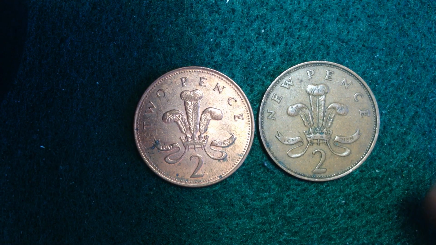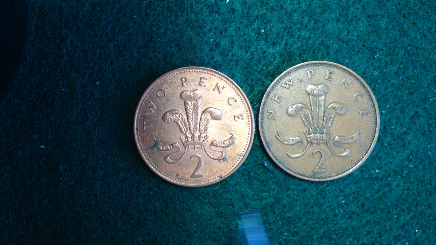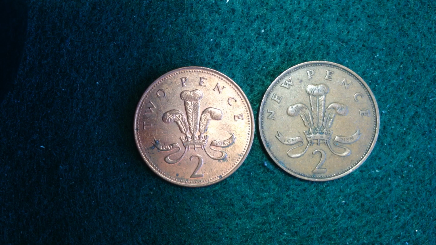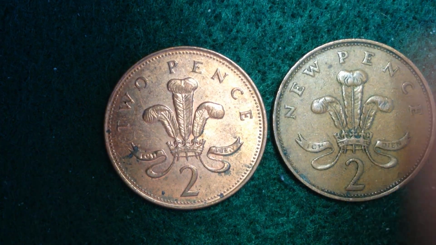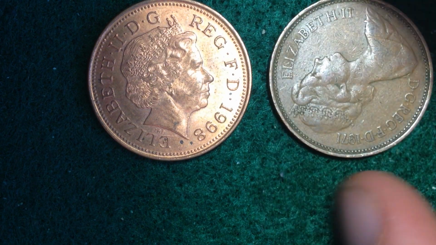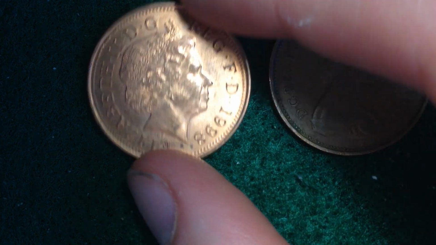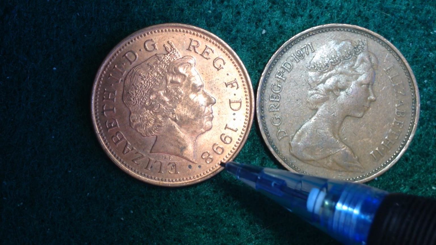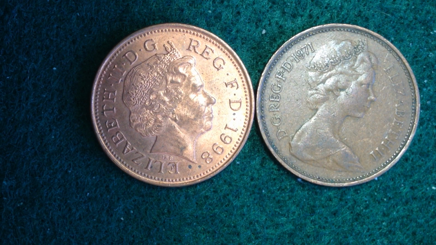In this video we're going to compare and contrast these two 2 pence coins. As you can see, this one right here looks a little different than this one, and that's because they have different metal contents. When we flip them over, we can see that they have different dates. They also have different portraits of Queen Elizabeth II on the obverse. So the one on the right is dated 1971, the one on the left dated 1998.